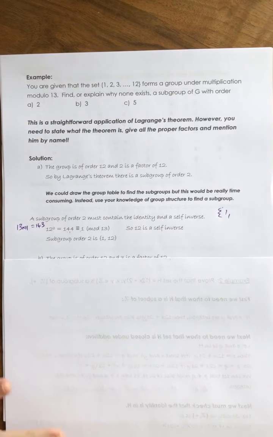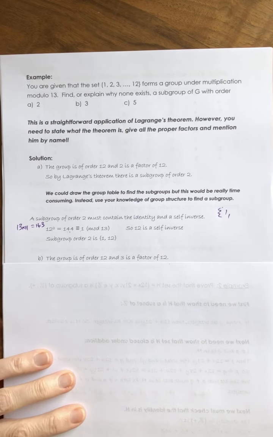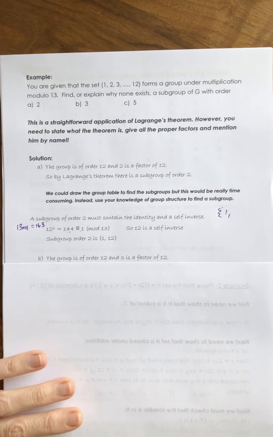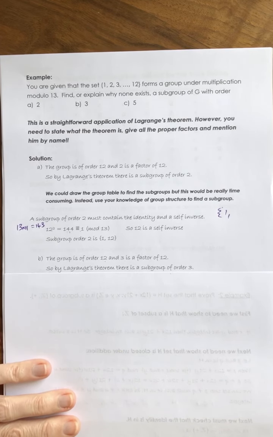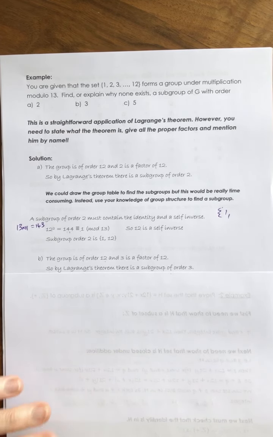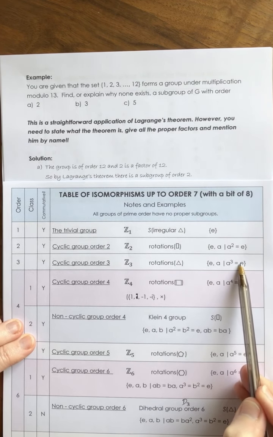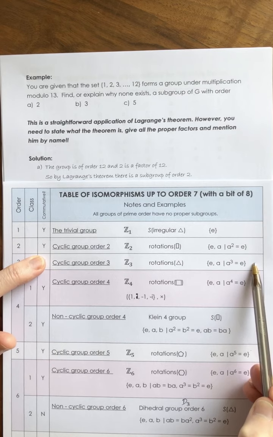When we go on to 3, we again state our Lagrange's theorem. The group is of order 12 and 3 is a factor of 12. So by Lagrange's theorem, there is a subgroup of order 3. So we need to find it. So if I look here again, subgroup of order 3, we only have cyclic ones.